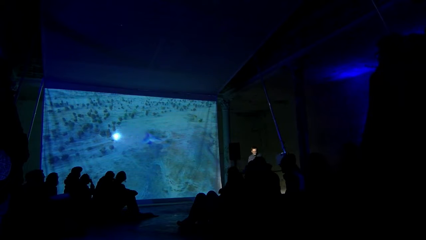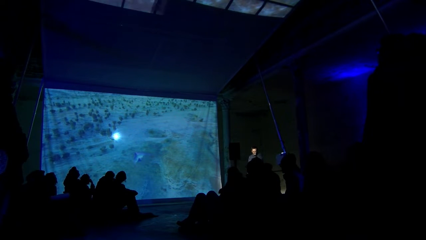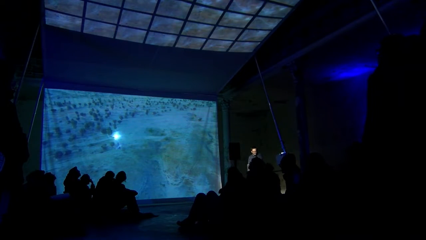We turned the aerial photographs, the aerial survey, into navigable 3D environments using a process called photogrammetry, a process that captures point clouds, photographic units that float in space in a three-dimensional way.